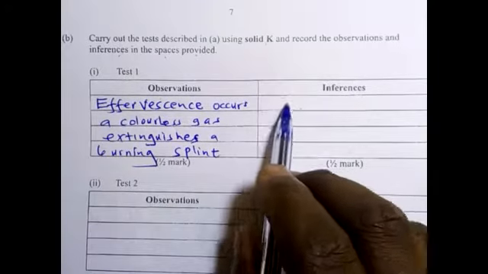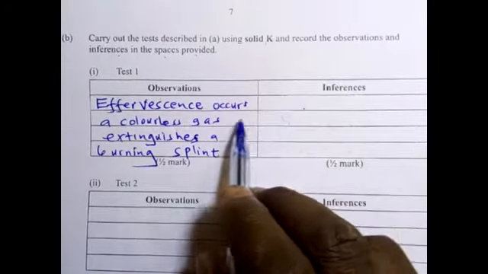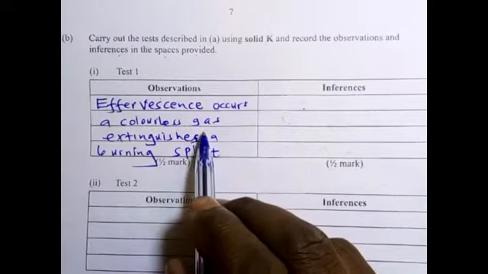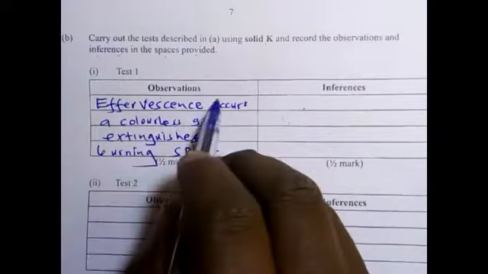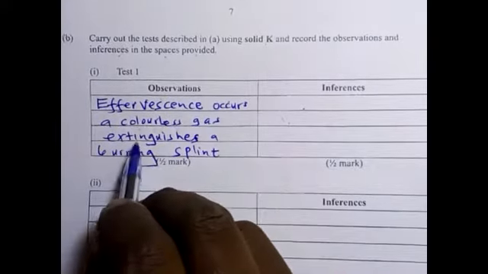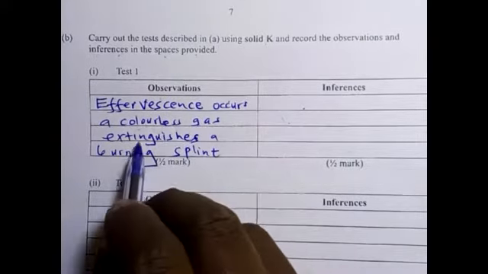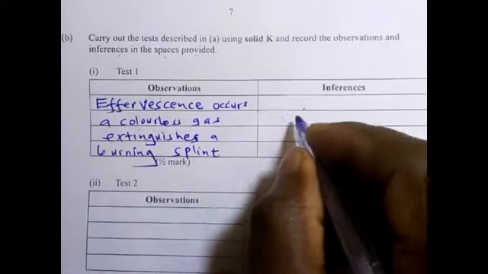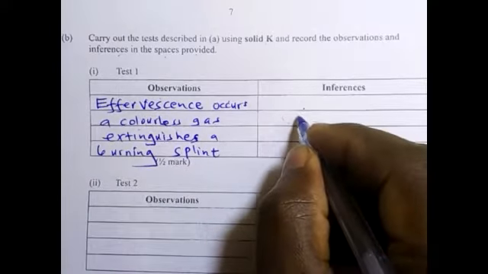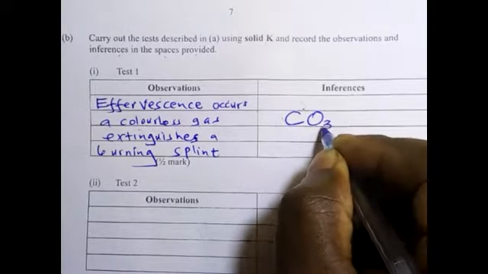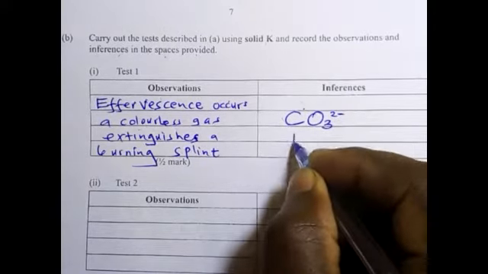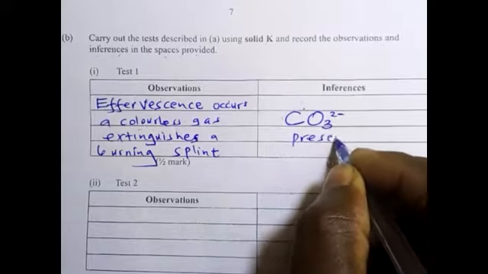So you are supposed now to give the inferences of what you have observed. So definitely, if an effervescence occurs and a colorless gas is produced which extinguishes a burning splint, then that tells you that it is a carbonate, and then you write the CO3 2 minus present.